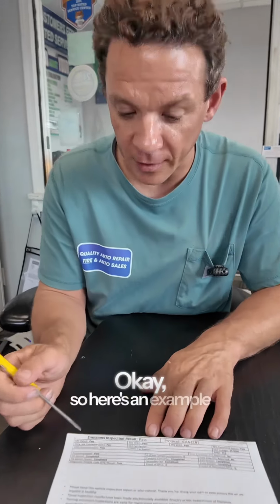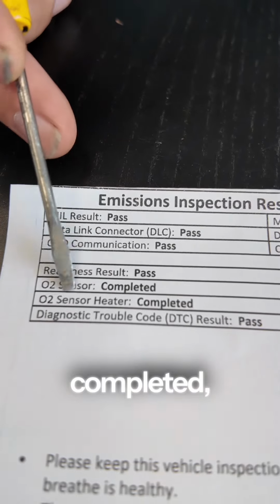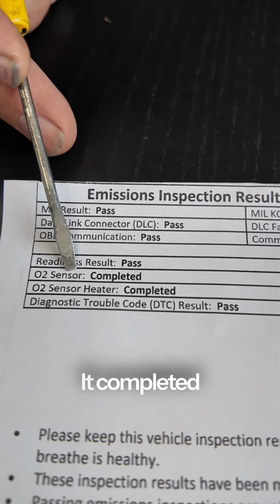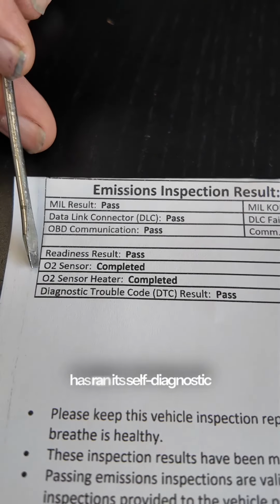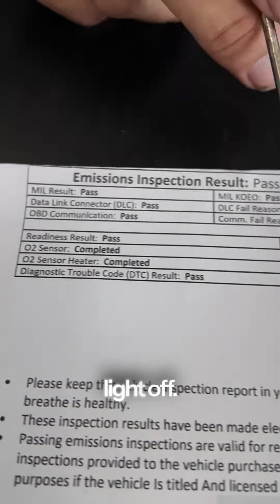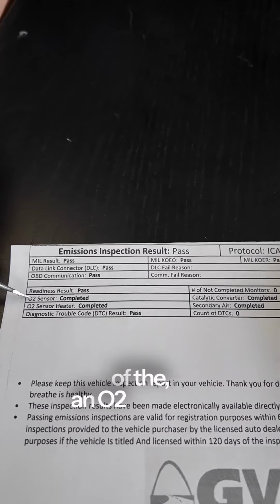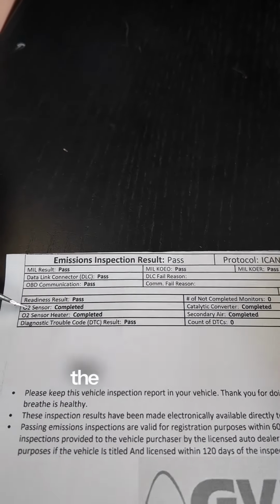Okay, so here's an example of an emissions test we just did. You see right here it says oxygen sensor completed, O2 sensor completed. It completed, meaning the computer has run its self-diagnostic test for the oxygen sensors. They're working adequately and then let the light off. Now over here we have the catalytic converter, okay? So let's say an O2 sensor is defective and it kicks the check engine light on, right?